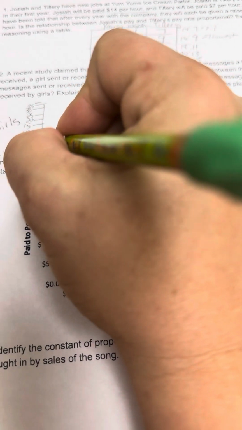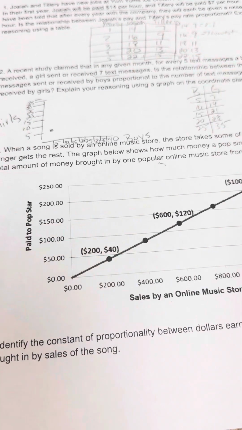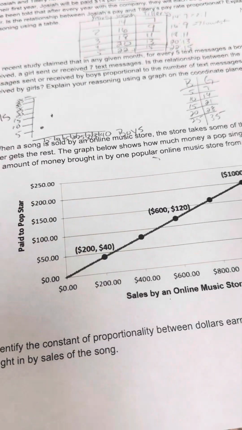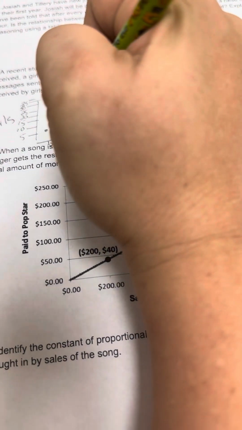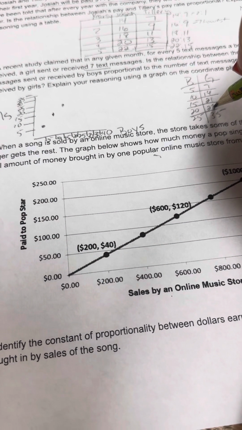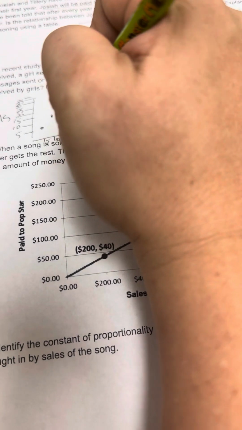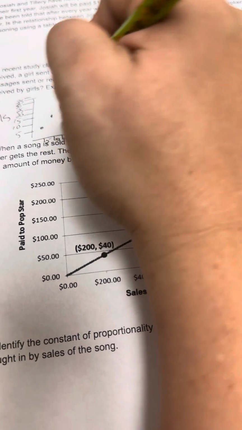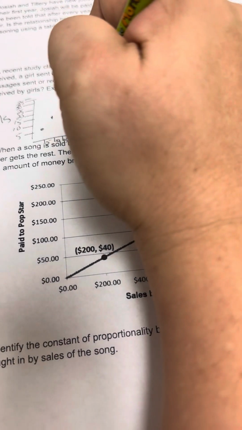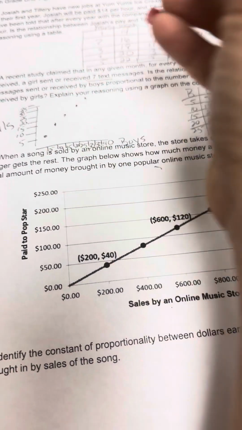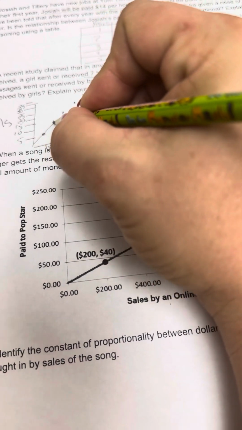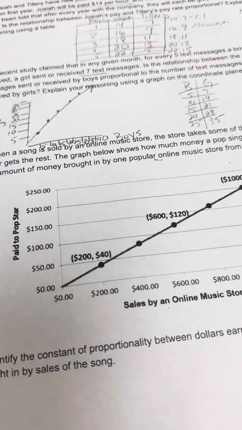So 5, 7 would be roughly about there. 10, 14 is going to be roughly about there. 15, 21 is going to be right about there. 20, 28, and this would look a whole lot better if there was an actual graph here, but since we're estimating, we can kind of figure out where it looks. Then from there, you're going to connect that line.